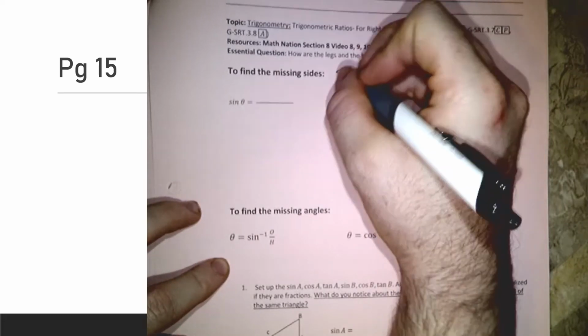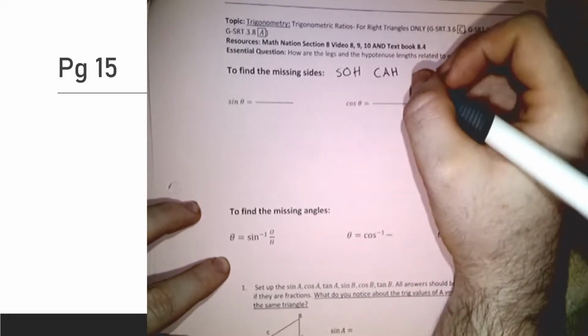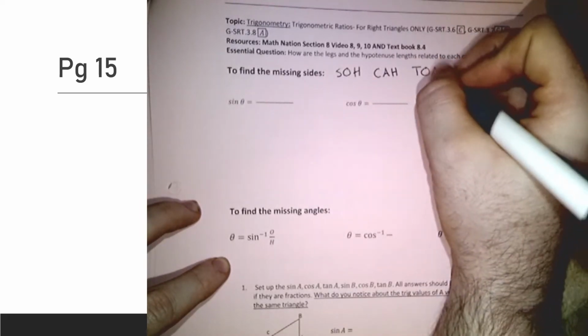Alright, so right now we are looking at page 15, and on this page what we're trying to do is to find the missing sides first, and the way that I like to remember which sides go with which is with SOHCAHTOA. Now, you don't even need to actually remember this because you get a reference sheet when you take the EOC that has the sine, cosine, and tangent, but this is just the way I've always been taught to remember it.